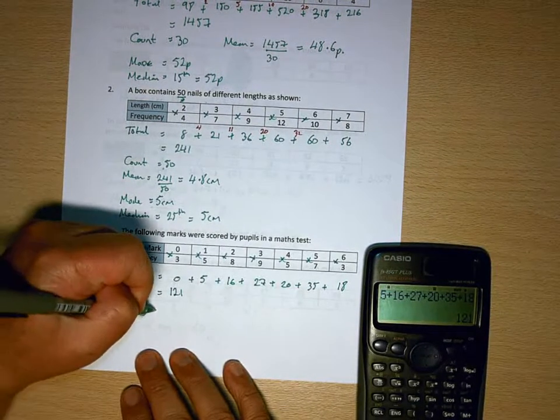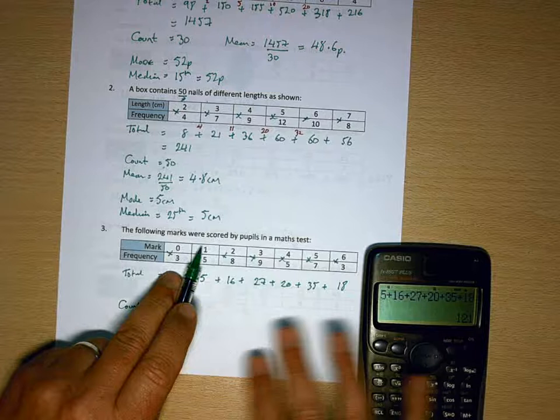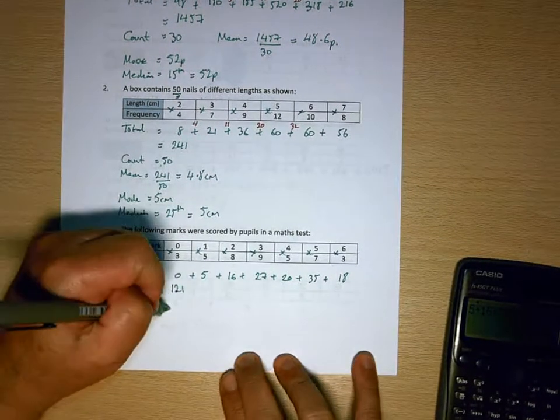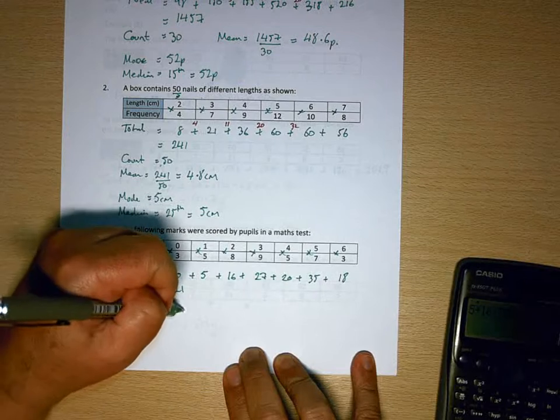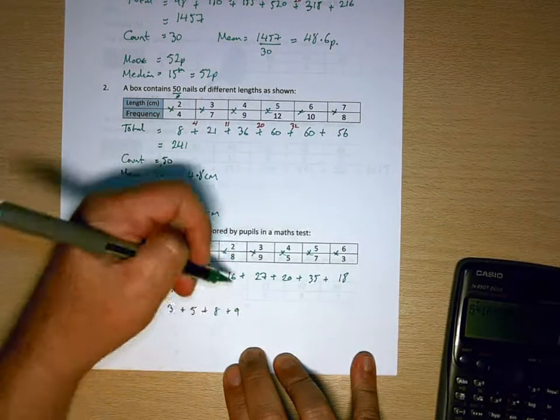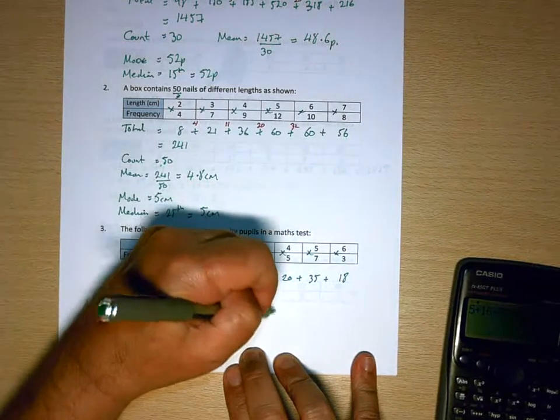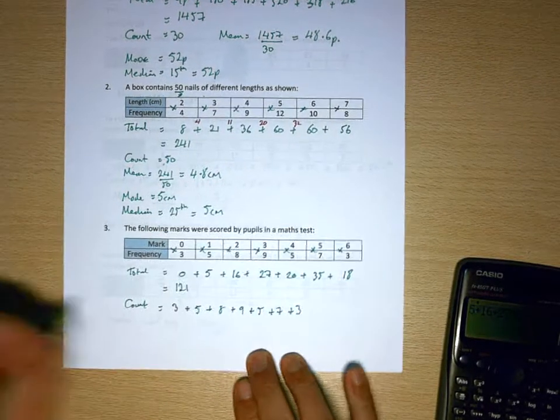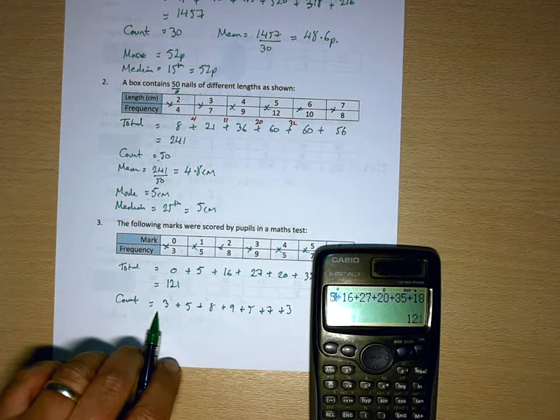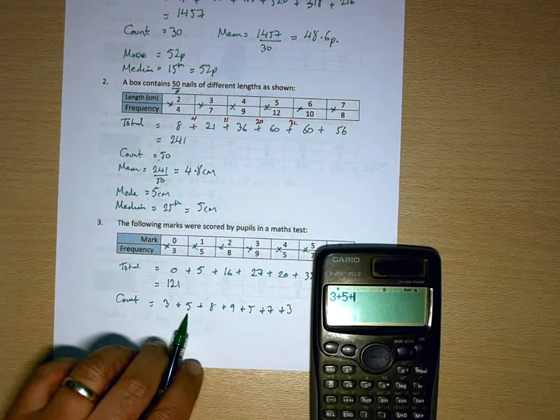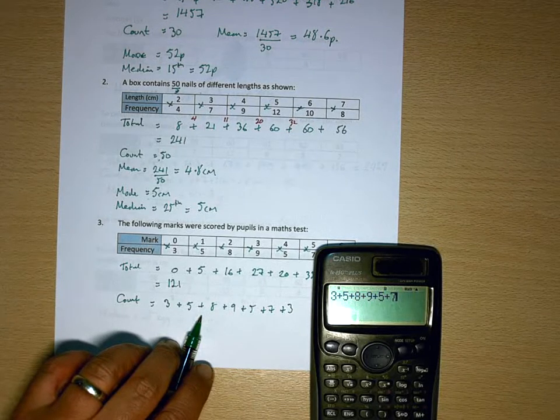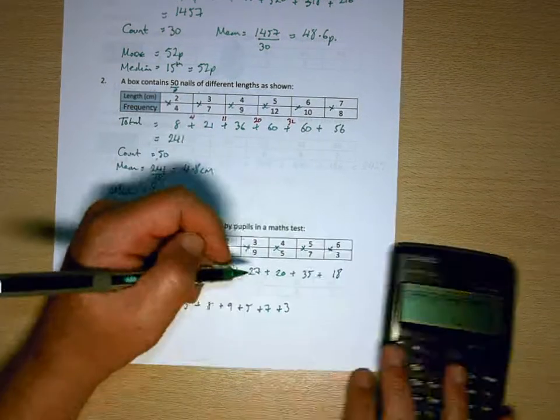Count. Well, in this example, it's not telling me how many kids there are. So I've got to add up the frequency now. There are 3 there, and 5, and 8, and 9, and 5, and 7, and 3. So 3 plus 5 plus 8 plus 9 plus 5 plus 7 plus 3, 40 pupils.